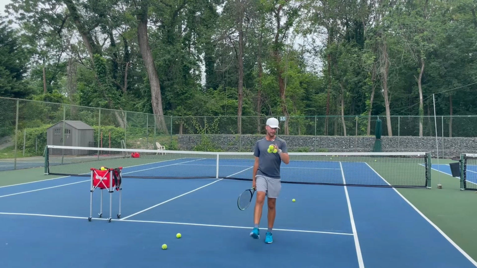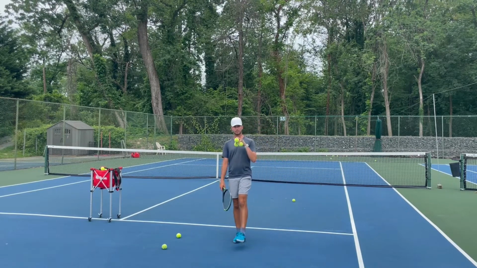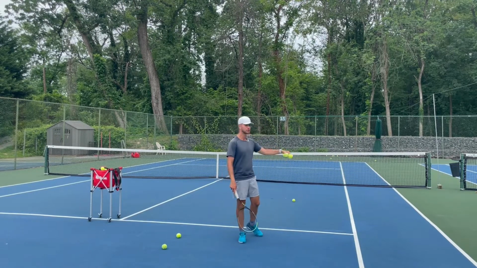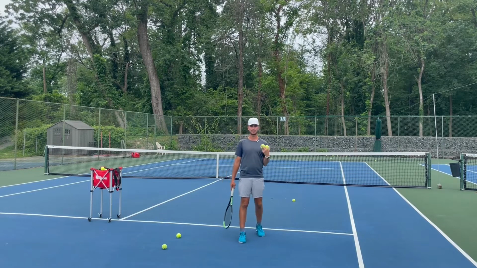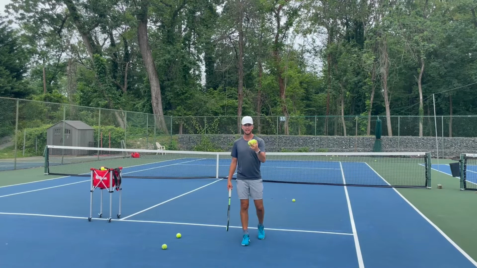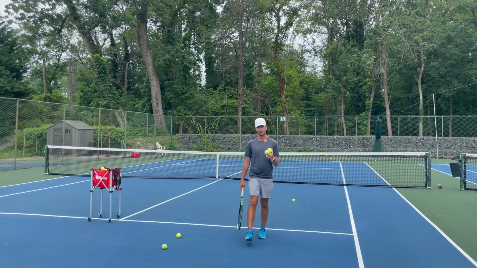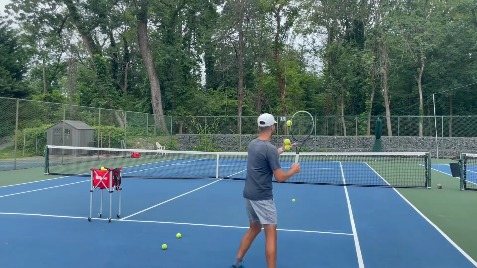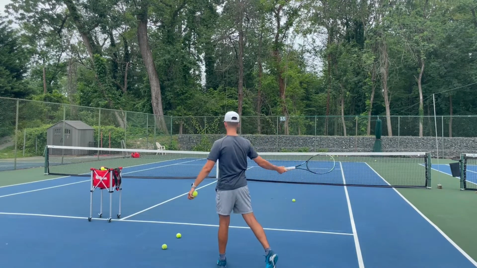Guys, many people think when they get a short ball, especially more beginner, more intermediate players, that their approach shot, the short ball that they get, you have to win the point. You do not want to win the point. You want to make sure that you are setting up your volley, right? Anytime you get a ball close to the service line, instead of thinking that you have to win the point, just absolutely kill it from here, right?